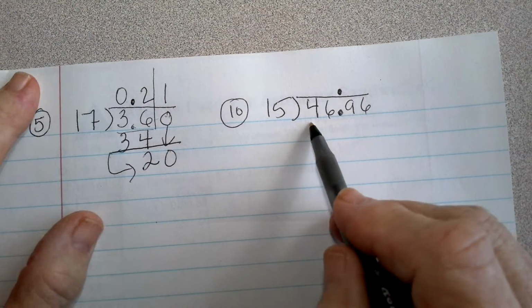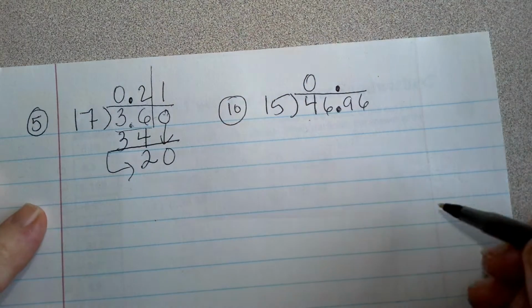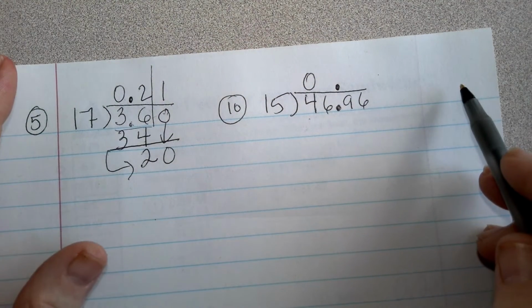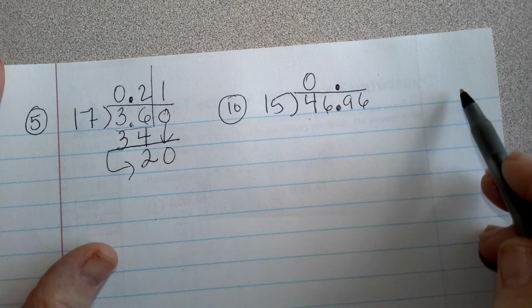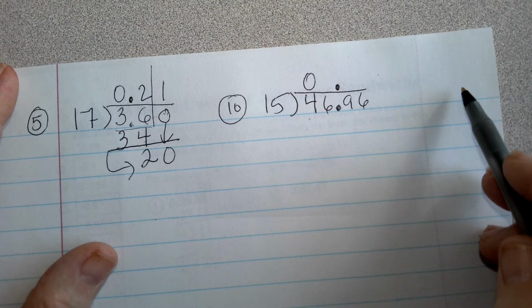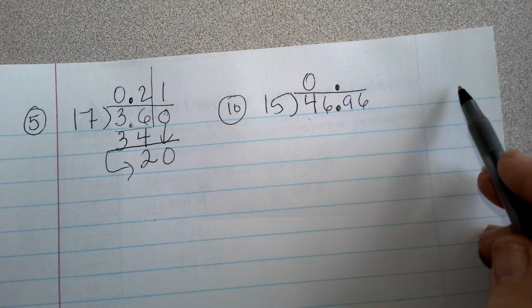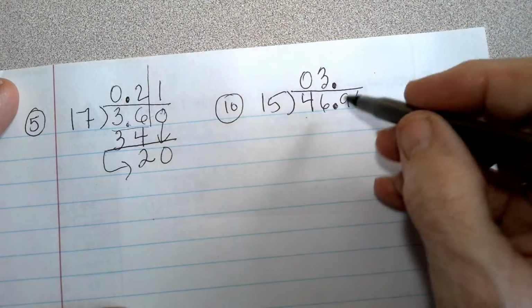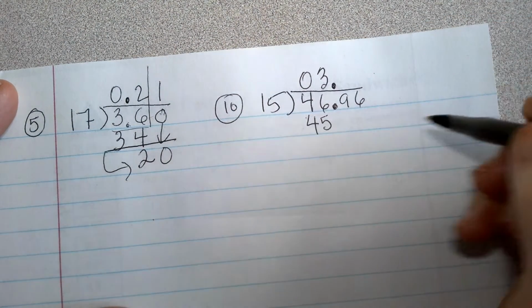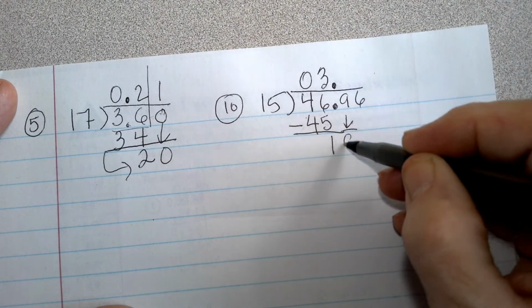Then, does 15 go into 4? No. O for no. Does 15 go into 46? How many times? People, you should know this. 15 and another 15 is 30. Another 15 is 45. It's going to go 3 times. So start memorizing that: 3 times 15 is 45. Sister subtract. Brother bring down.